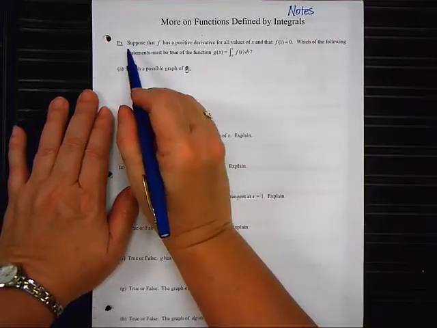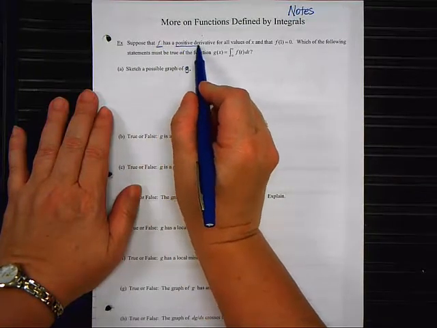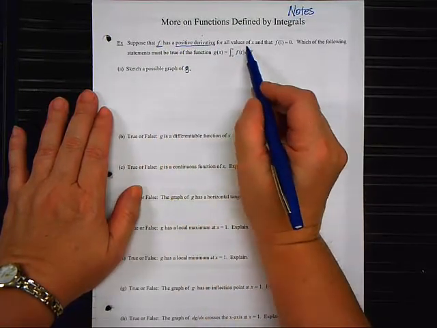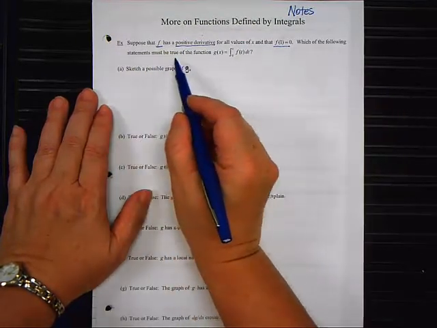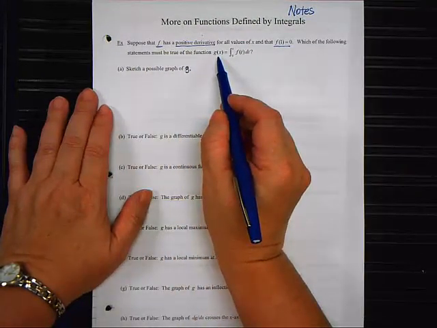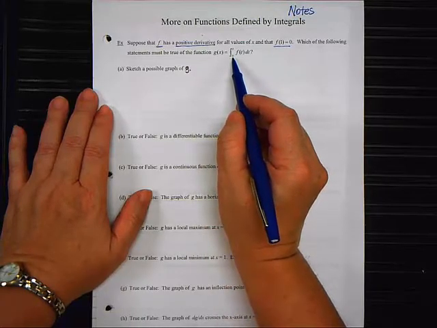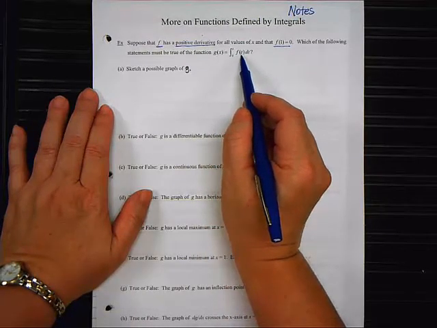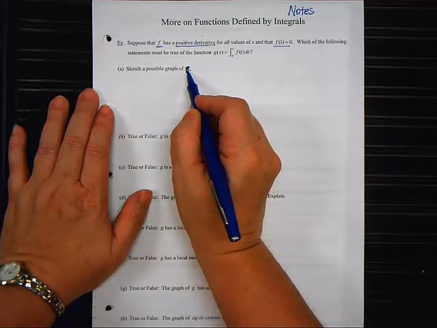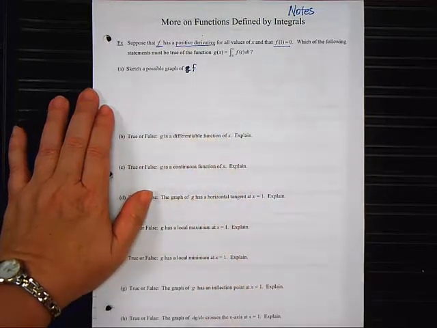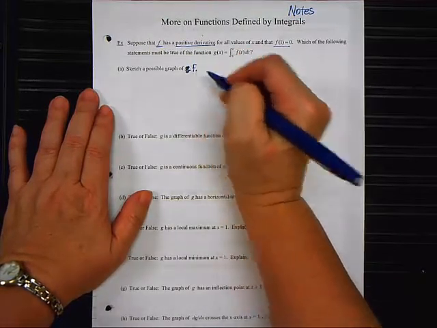The question says, suppose that f has a positive derivative for all values of x and that f of 1 is 0. Which of the following statements must be true of the function g being defined as the area from 0 to x of f of t dt? Now, I believe this is a misprint right here. This should say sketch a possible graph of f. So go ahead and change that on your paper.